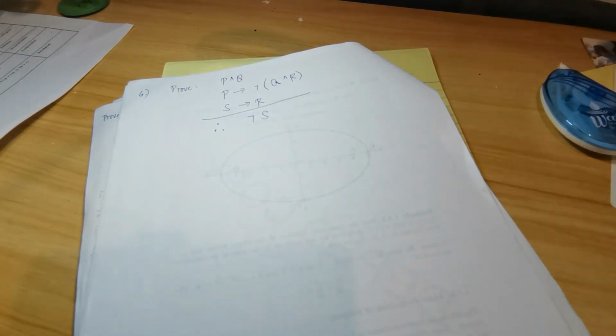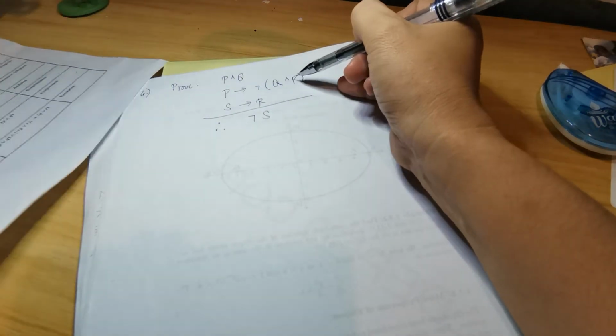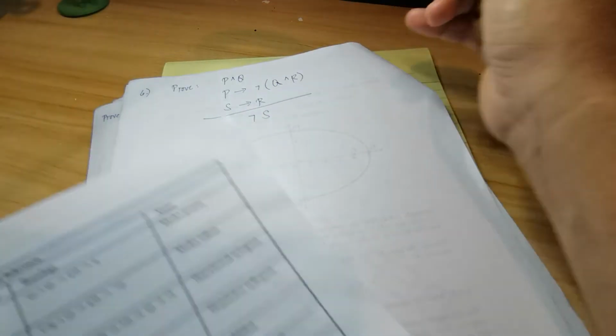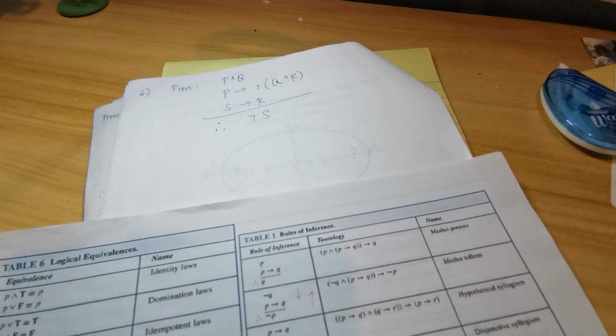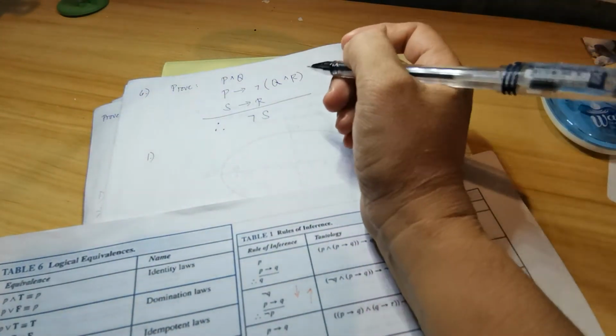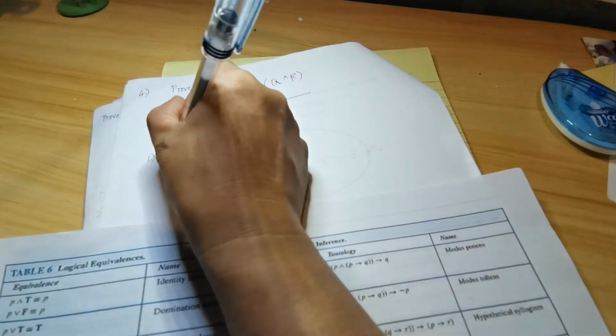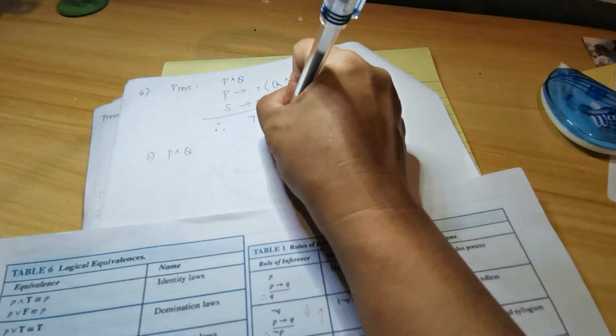Okay. So, P and Q, and then we have P implies not Q and R, and then we have S implies R and not S. Ba, parang natapos na natin yan kanina. Hindi pa ba? Okay, so number 1, we have P implies Q. So this is a premise.